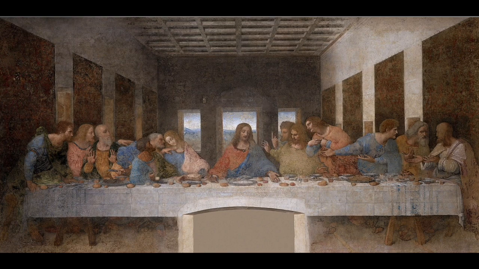The theological aspects of this painting include the table that seems to form a barrier between the spiritual realm of Jesus and the apostles from the viewer's earthly world. The verdant landscape beyond the windows could be interpreted as paradise that can only be reached through Jesus, who is placed at the center and the vanishing point of the picture.